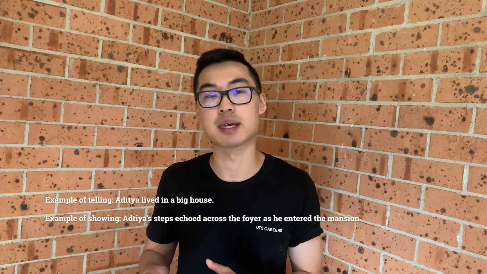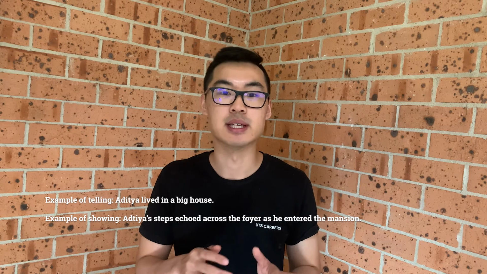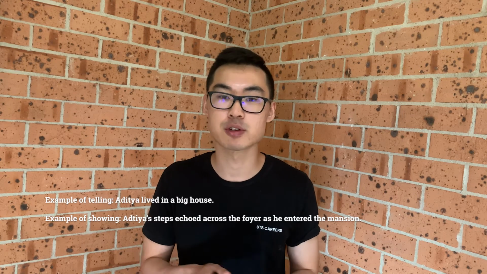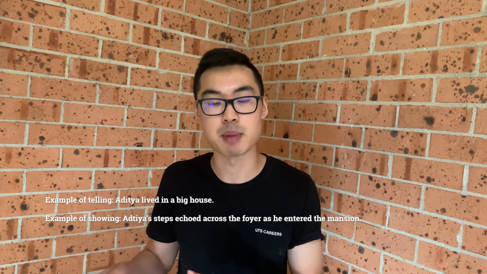Try to be as specific as possible rather than use generic terms. That's not just true for verbs, but for nouns too. Use concrete nouns that create the image you want in readers' minds. Instead of having your characters eat breakfast, let your readers know that they're having eggs and bacon. Instead of telling readers that your protagonist has a dog, show them a drooling husky. Example of telling: Aditya lived in a big house. Example of showing: Aditya's steps echoed across the foyer as he entered the mansion.